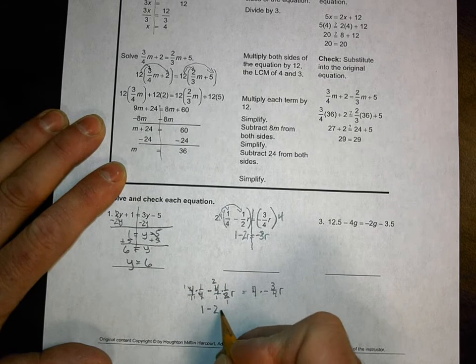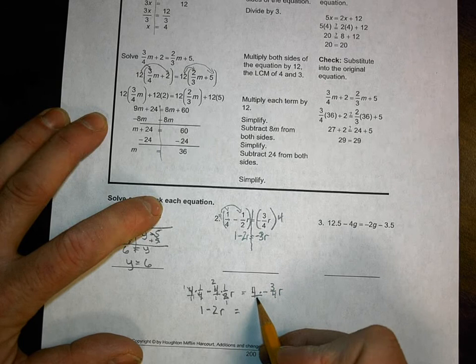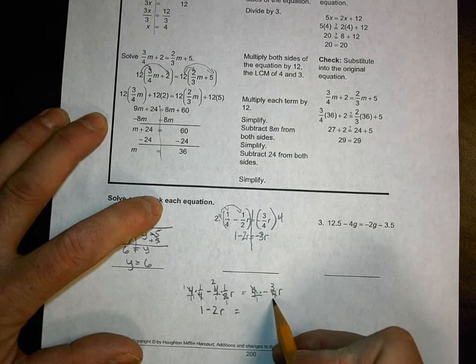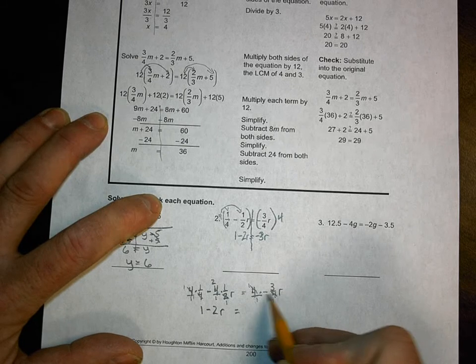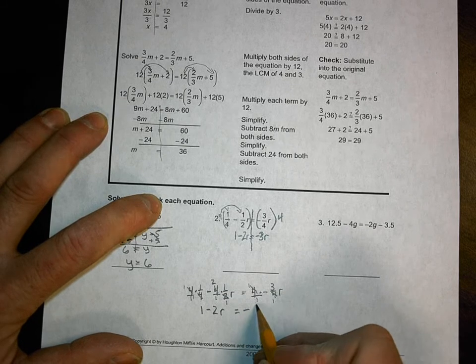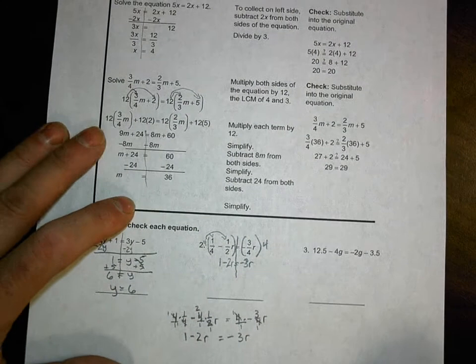So I have minus 2r equals 4 times 3/4. Again, I put it over 1. 4 goes into 4 once. 3 times 1 is 3. 1 times 1 is 1. Anything over 1 is itself, so I get 3, and remember I'm bringing down this negative 3r. So that's how I got that up there. Let me go back up to here.